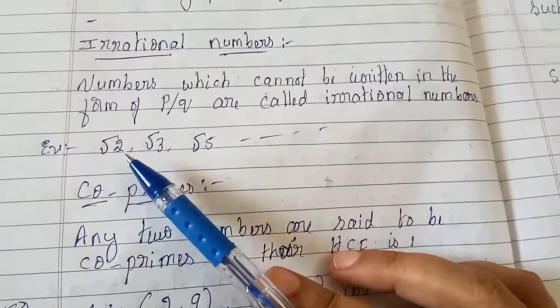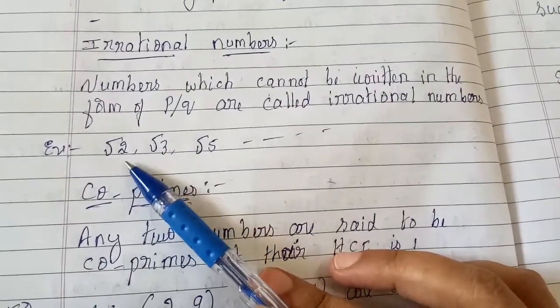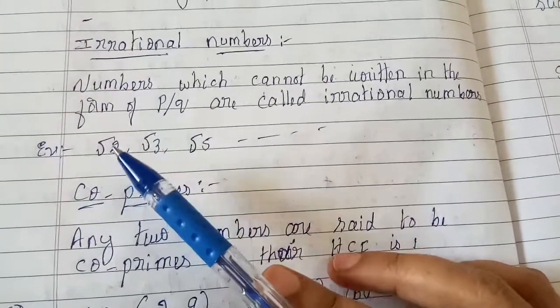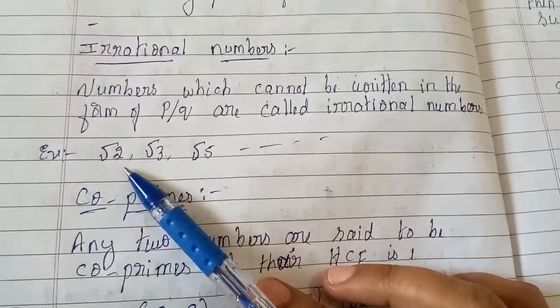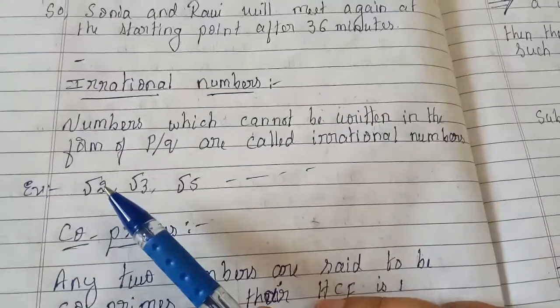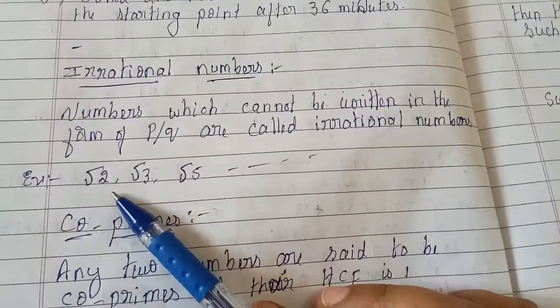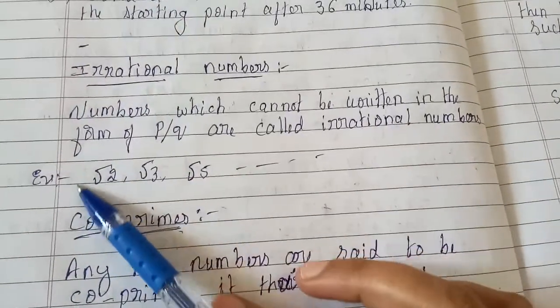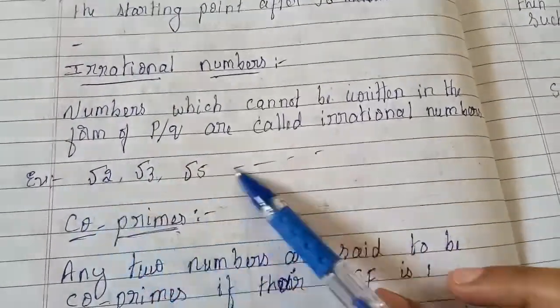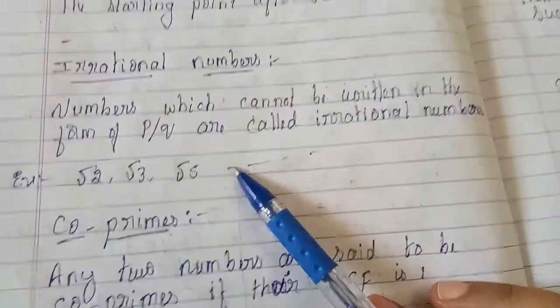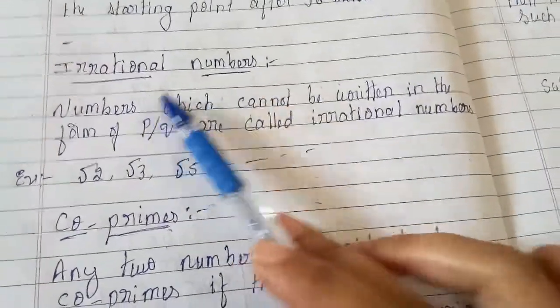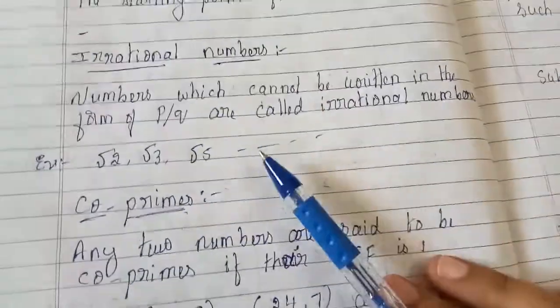As you learned in 8th standard, when you do root 2 by the long division method, the division will continue. There is no end for division. What type of decimal will you get? Non-terminating, non-repeating decimals. So we cannot convert them into p by q form. Therefore, they are called irrational numbers.